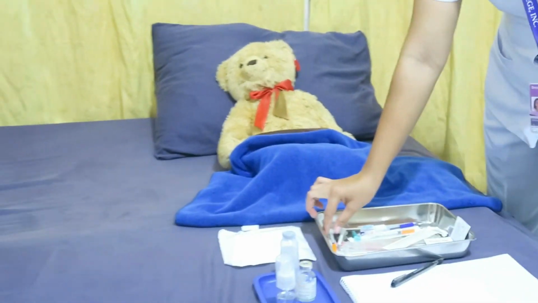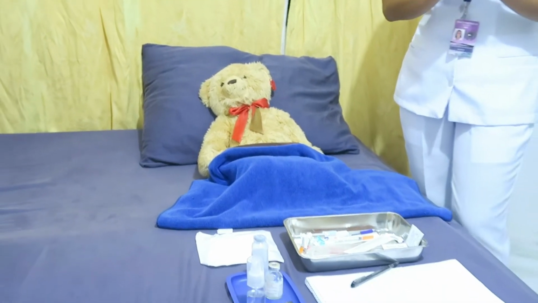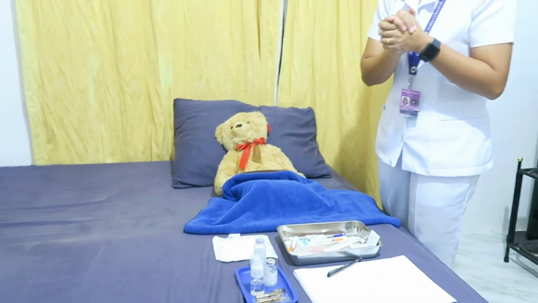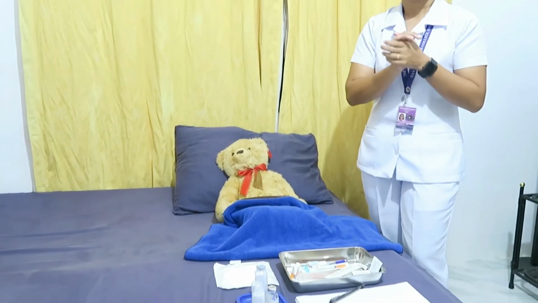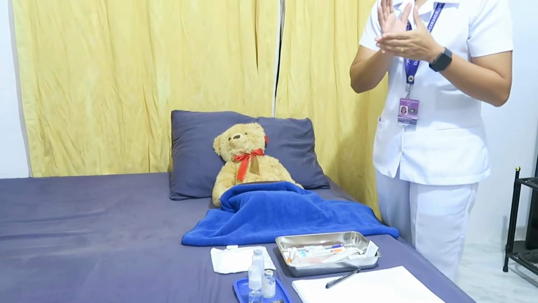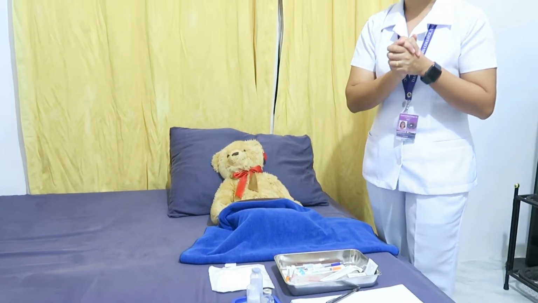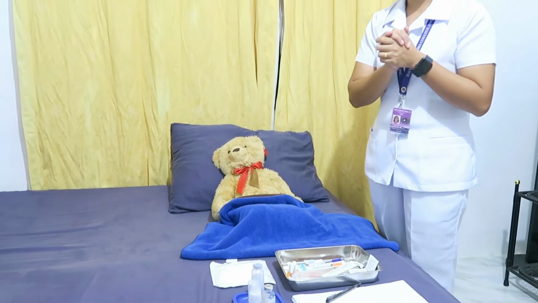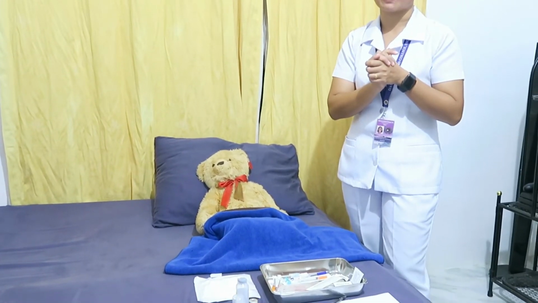Then discard. And after that, if bleeding occurs, apply pressure to the site with dry sterile gauze until it stops. The rationale for that is that massaging the area may interfere with test results by spreading the medication to subcutaneous tissue. Then let's proceed to the next procedure.